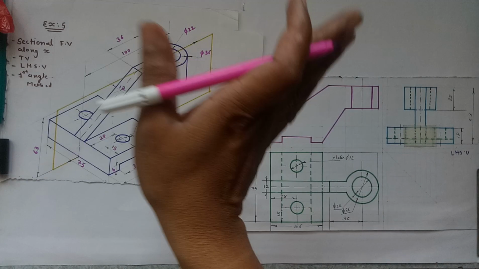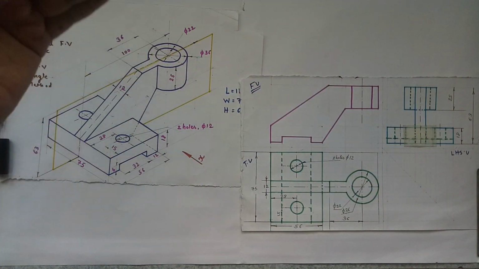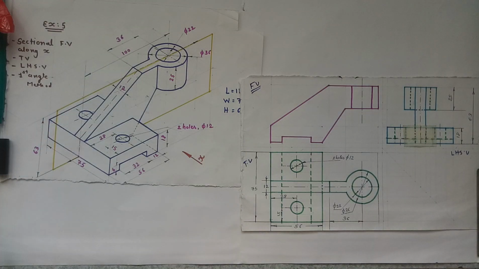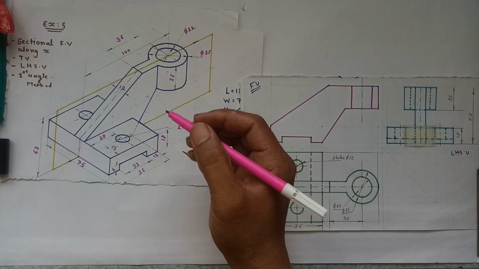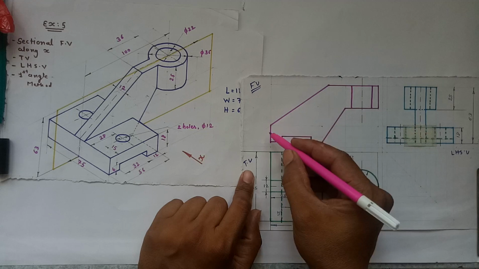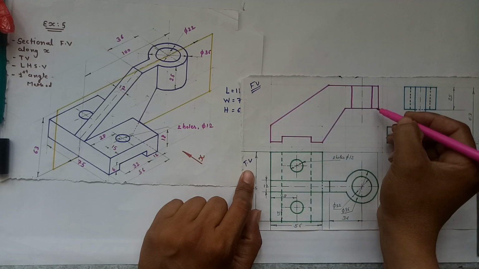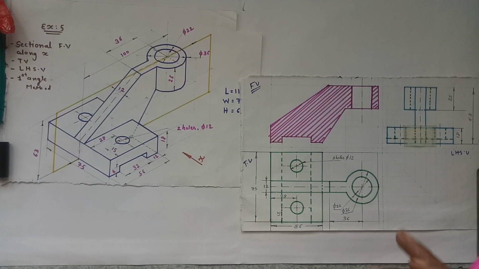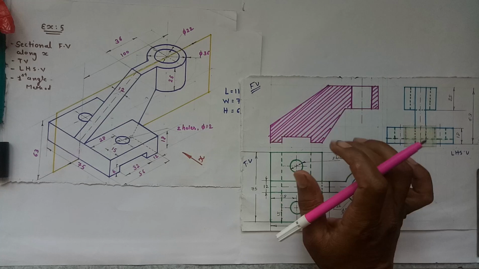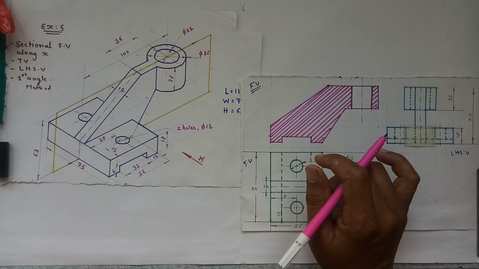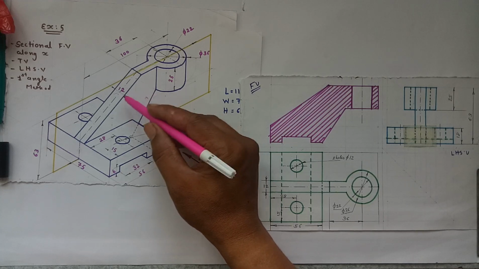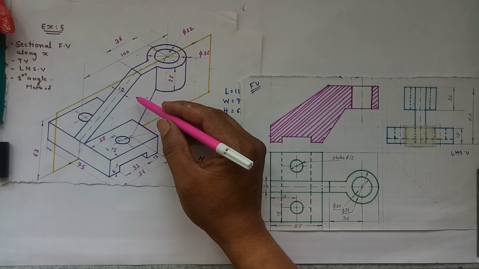So now we have to show the hatching lines on the surface which is in contact with the cutting plane. So now we have to show the hatching lines in this particular part, and this particular part will be the sectional front view of the object. So this will be the sectional front view of the object. We have to show the hatching lines in the joining part because this part is not the rib.